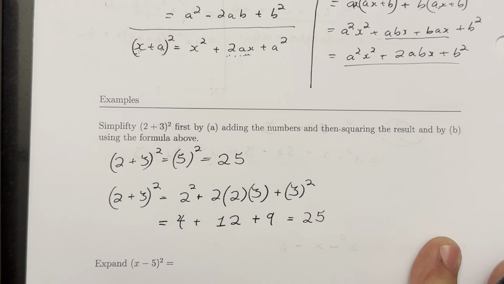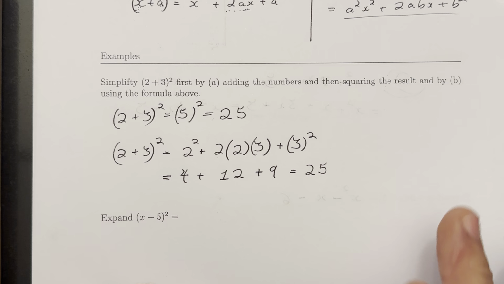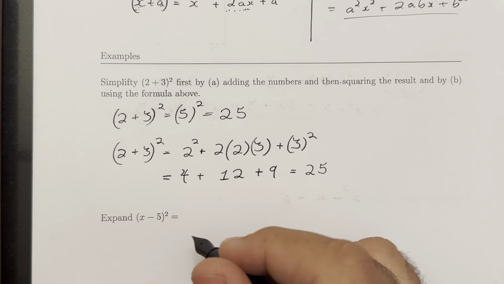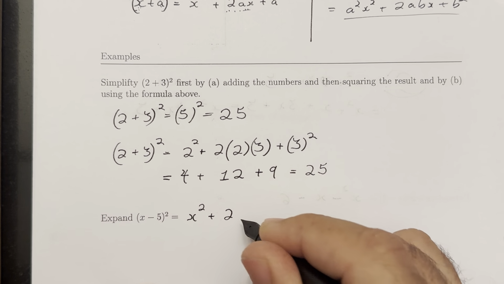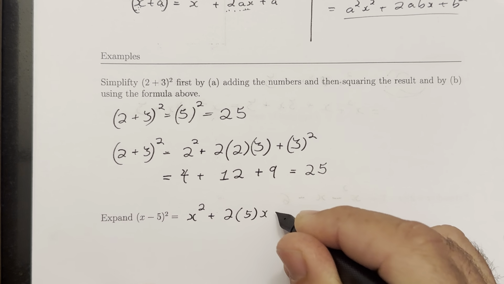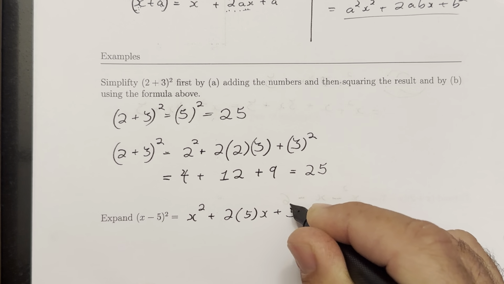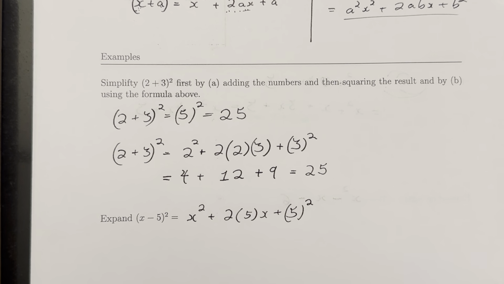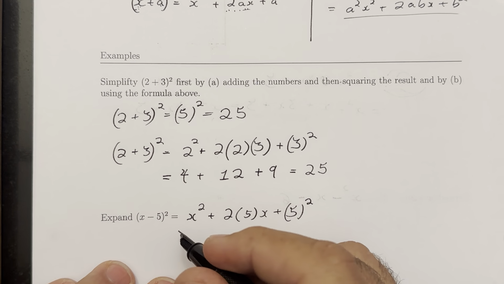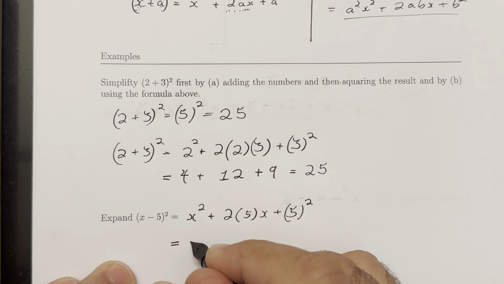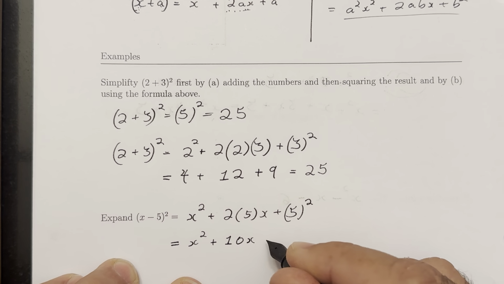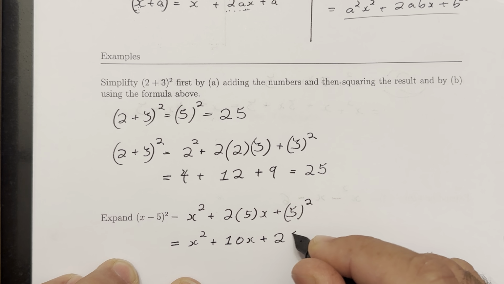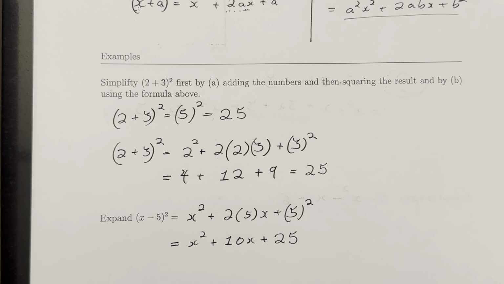Now let's move on to the next, where we expand x minus 5 quantity squared. And that is simply x squared plus 2 times 5 times x plus 5 squared. All I'm doing is just applying the formula. And so this is x squared plus 10 times x plus 25. And there you have it. That is the way that is done.